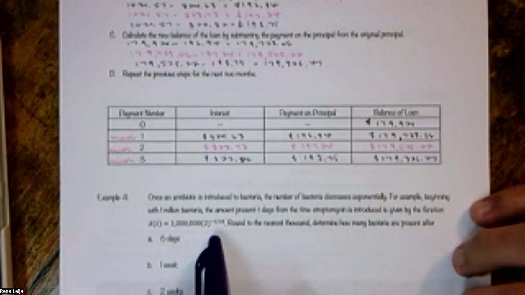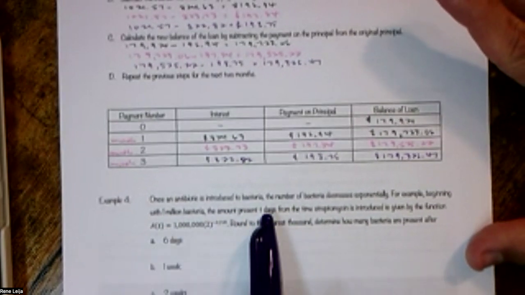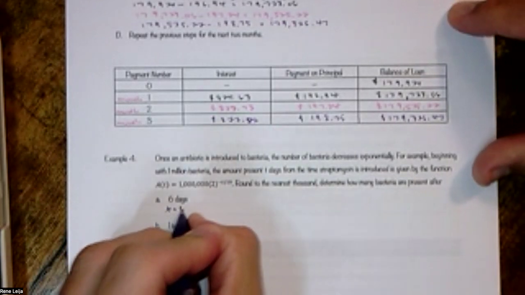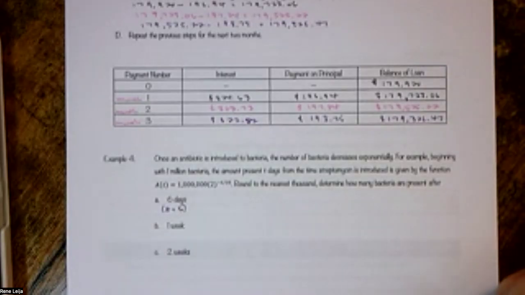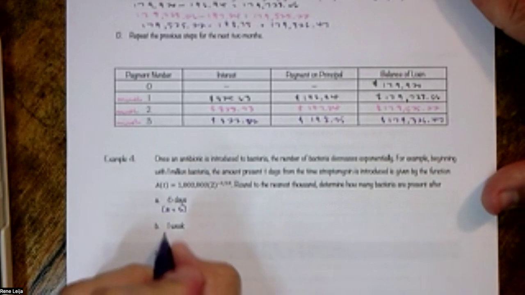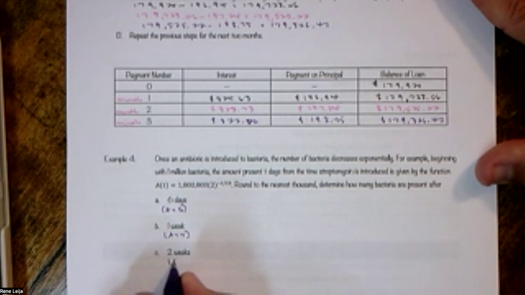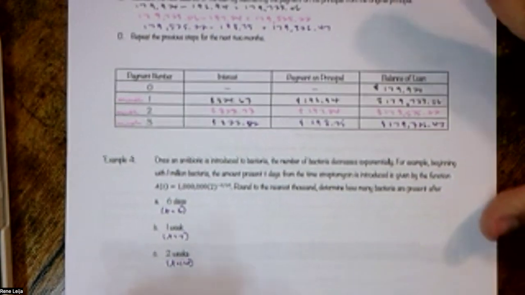Now, the function that they give us, our variable is the T, and T represents the number of days. Okay, so for A, I'm good. I know that here, T is going to be 6. But for B and C, I'm given weeks. But we know how many days are in a week. So there are 7 days in a week, and there are 14 days in 2 weeks. Okay, so now I know what I can plug in.